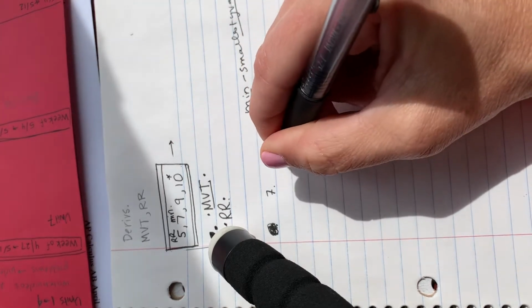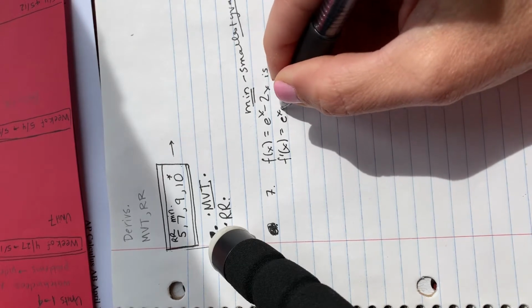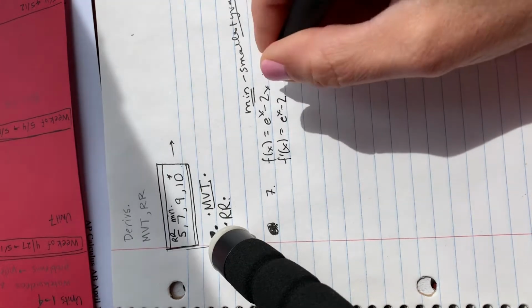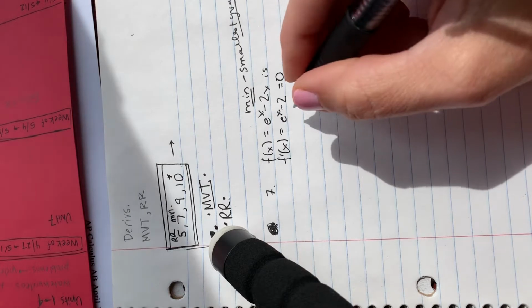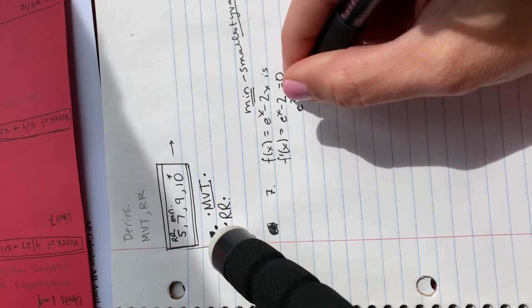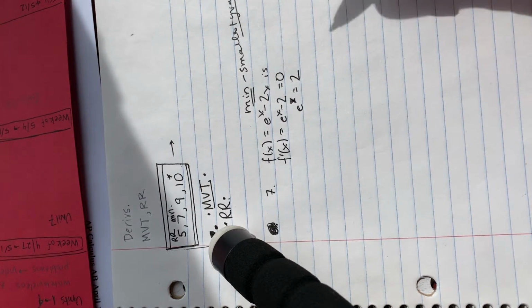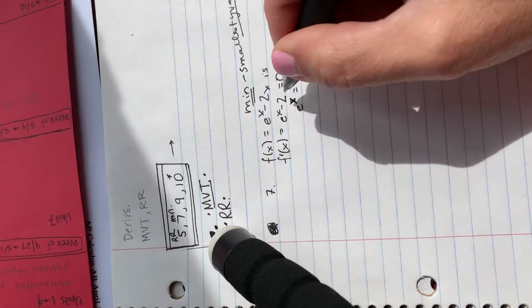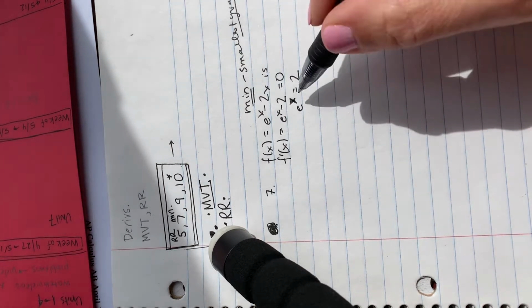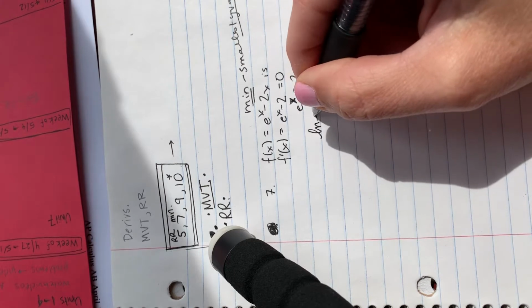So I have to take the first derivative. I take the derivative of this, I'm going to get e to the x minus 2, and I have to set that equal to 0 and solve. So I'm going to add 2 to both sides: e to the x equals 2. And I have to solve that for x. Using log rules, because x is in the exponent, I would take the natural log of both sides.